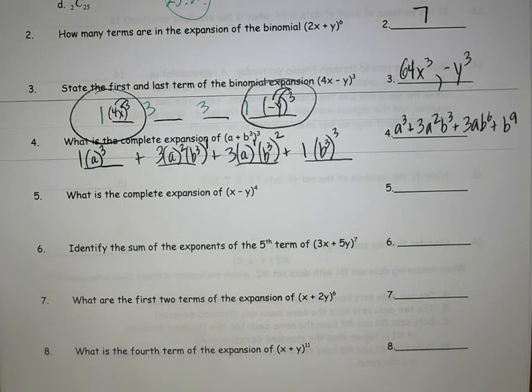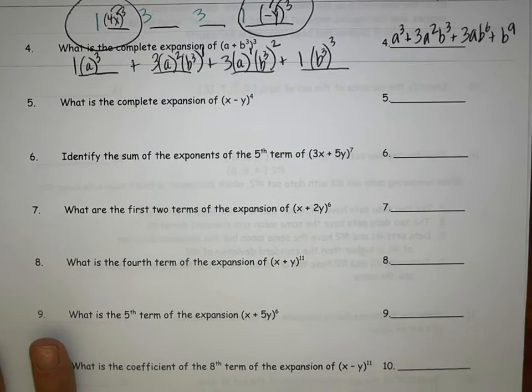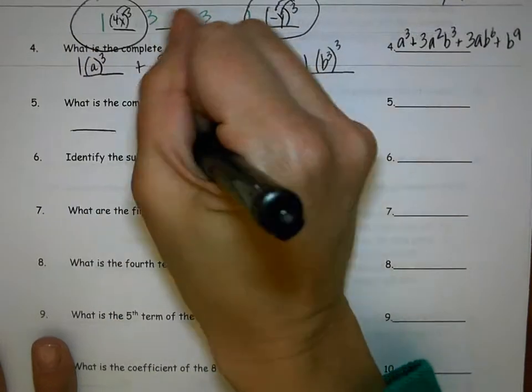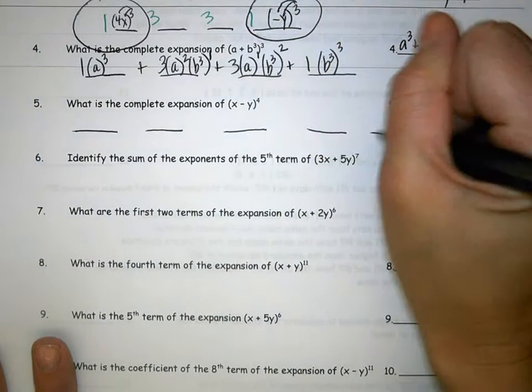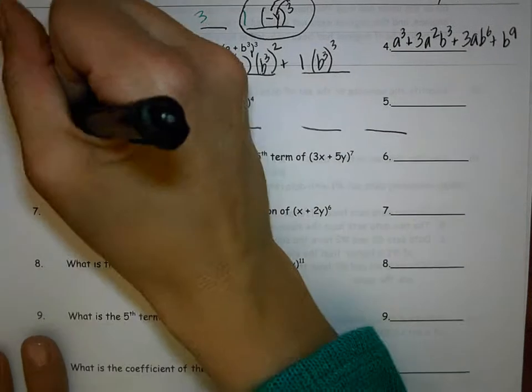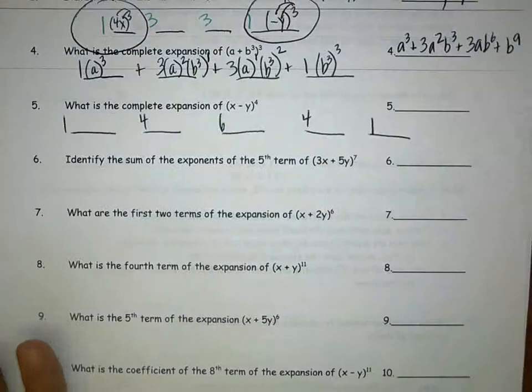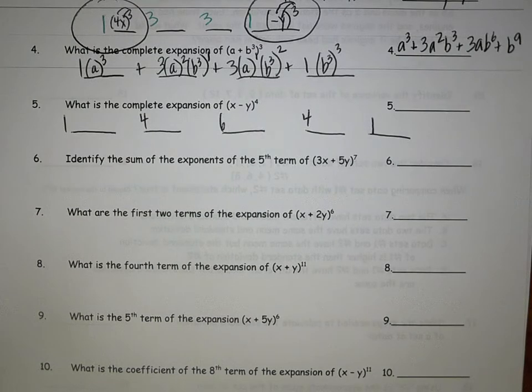Okay, number 5, what's the complete expansion? How many terms will I have on number 5? 5, because it's always one more than the exponent. Good. What numbers will go in front here? Very good. Always start by doing that so you don't forget it, okay? Like I said, that's where people usually mess up.